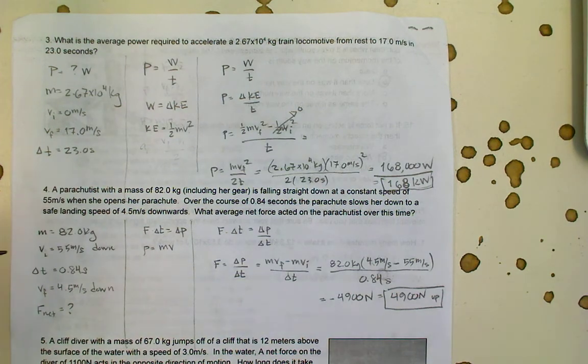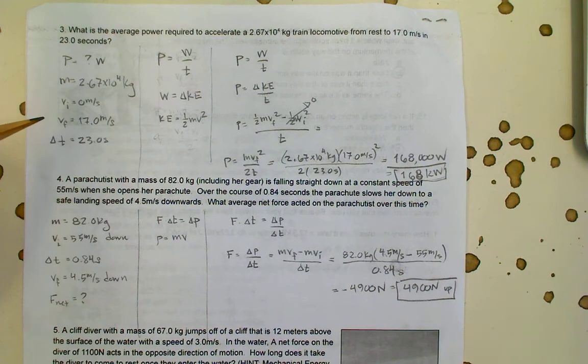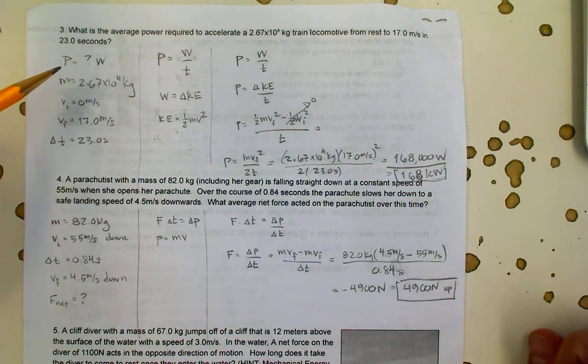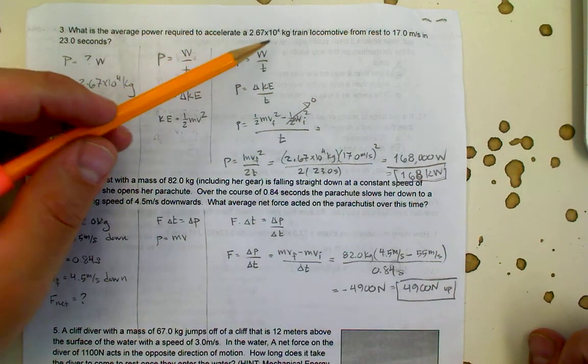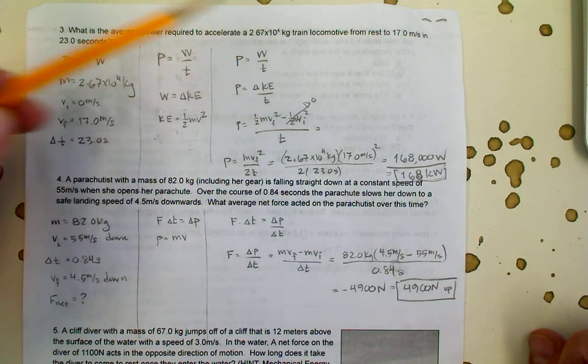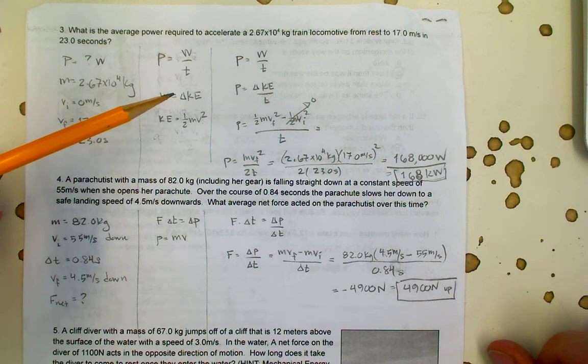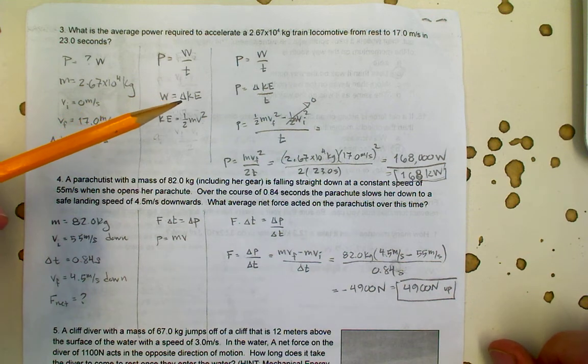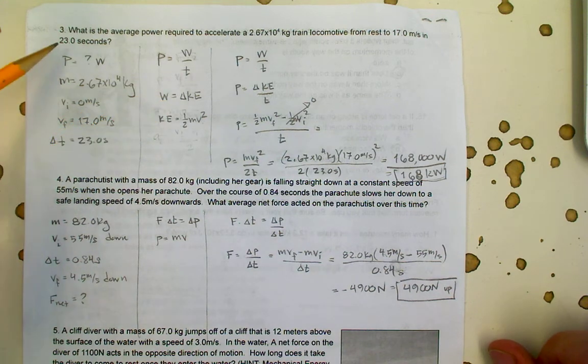In this final video of my reflection on the power, momentum, and impulse summative, I'm going to just go over the final page, the last three problems. These are three computations that we had to do. The first one here, problem number 3, says: what is the average power required to accelerate a train with a pretty big mass, a train locomotive, from rest to 17.0 meters per second in 23.0 seconds.